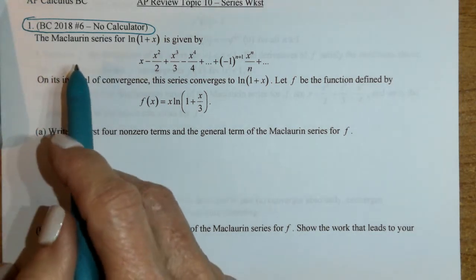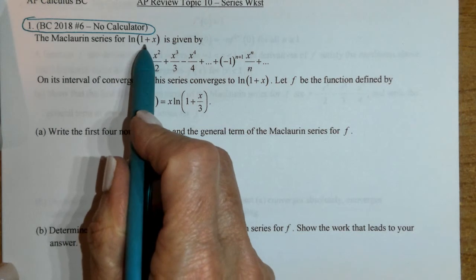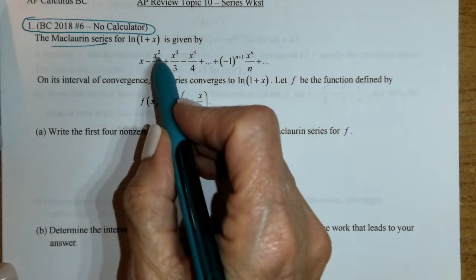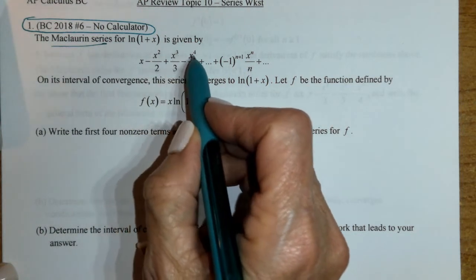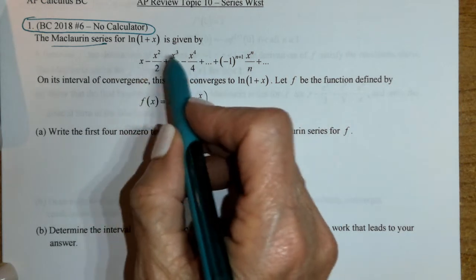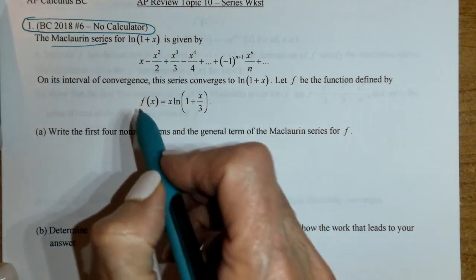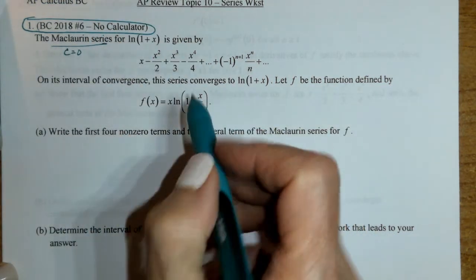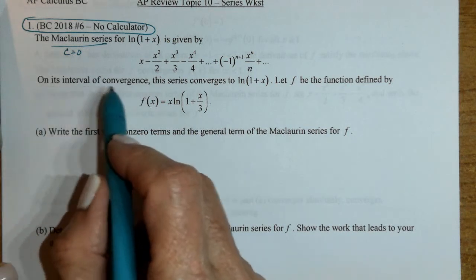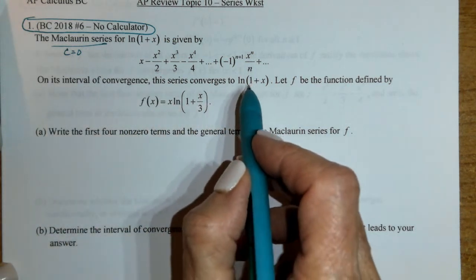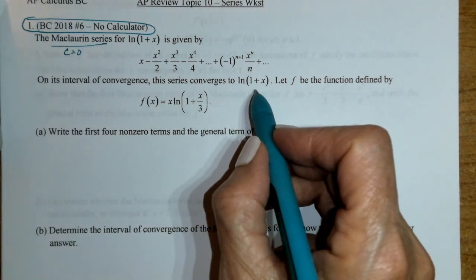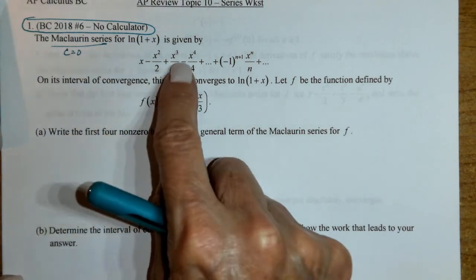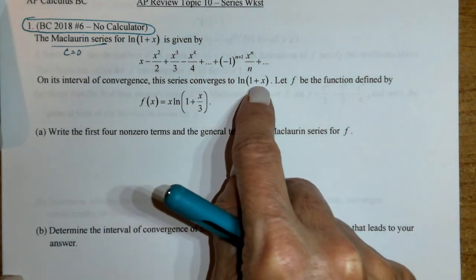In this problem, they give us that the Maclaurin series for ln of 1 plus x is given by this. So it's a Maclaurin series, so it's centered at 0, which we can see by all of the x squared, x cubed, x to the fourth. There's no x minus some other number other than 0. So Maclaurin series, remember, that is centered at 0. So they give us this Maclaurin series, and they say on its interval of convergence, this series converges to natural log of 1 plus x. That's what a series does. For whatever the interval of convergence, the series is equal to this function.